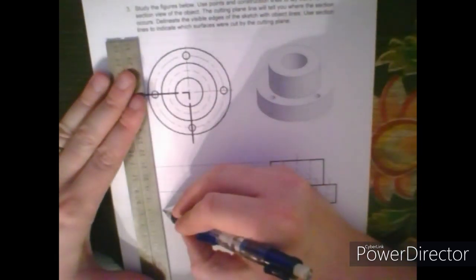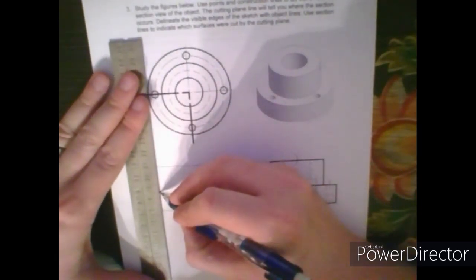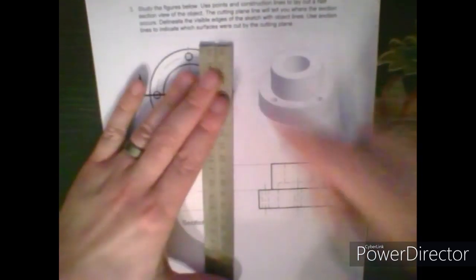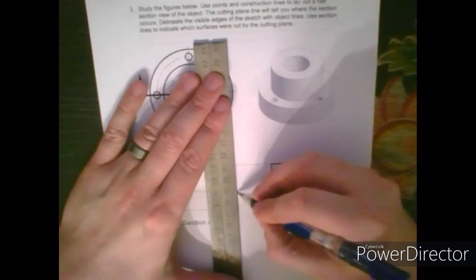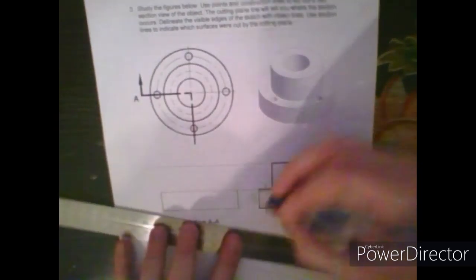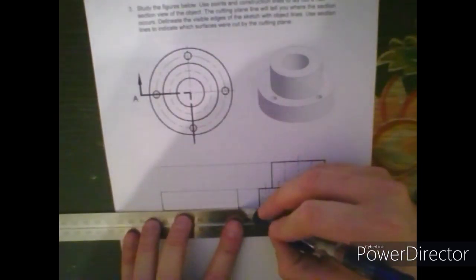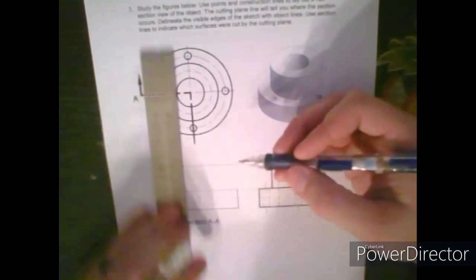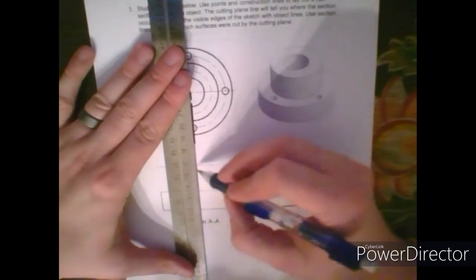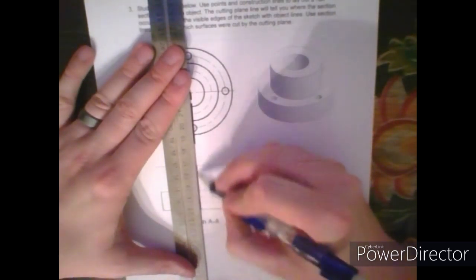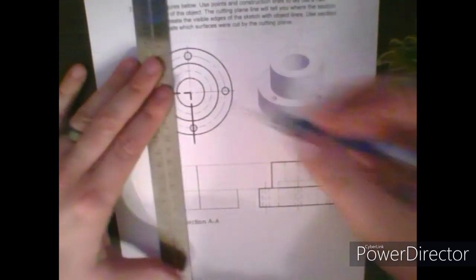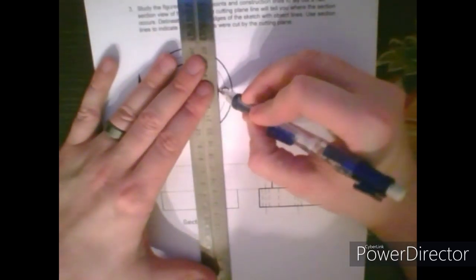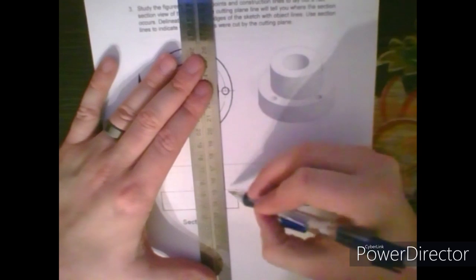We've got this line coming down here for the edge, and then the edge over here, the bottom. And we've got the section view going right down the middle. And the edge of the top cylinder falls here.